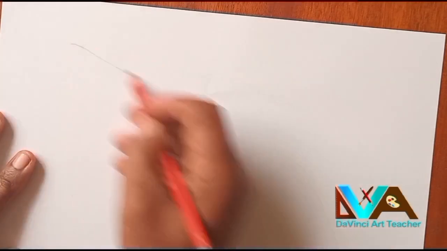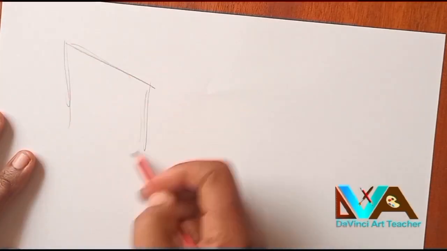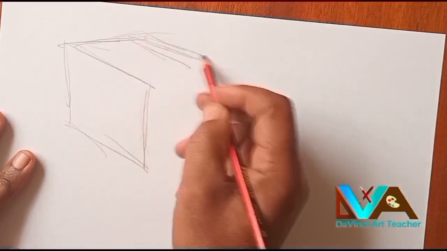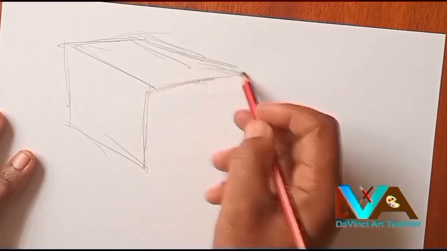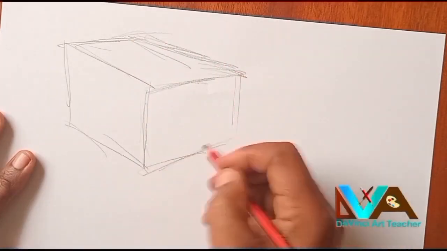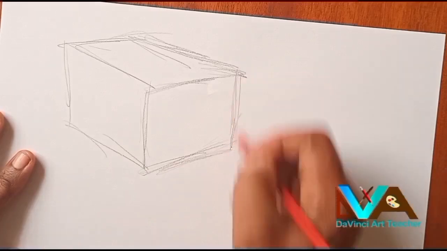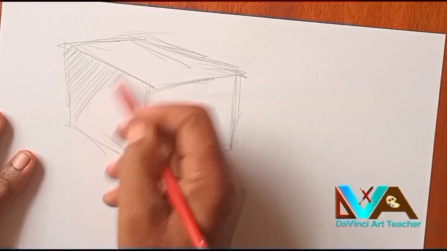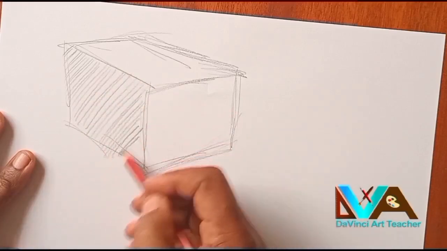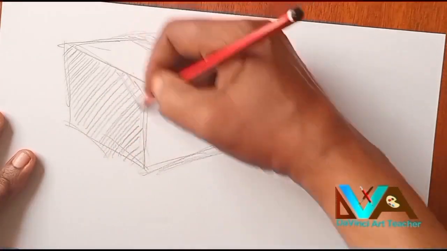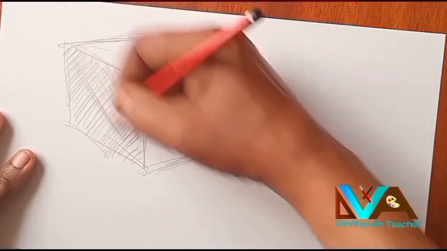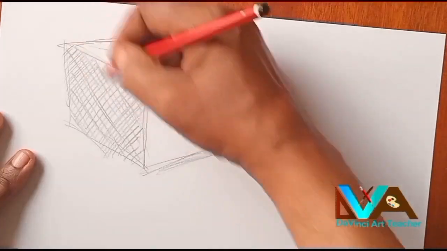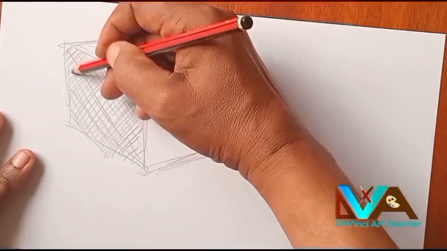For example, there was a time we had this box here. We had this box, you remember? We created this box and then we put some textures on it, and the texturing that we did was by using a certain technique of shading called cross hatching. I'm texturing this face of the box. I'm texturing it using the cross hatching technique of shading.